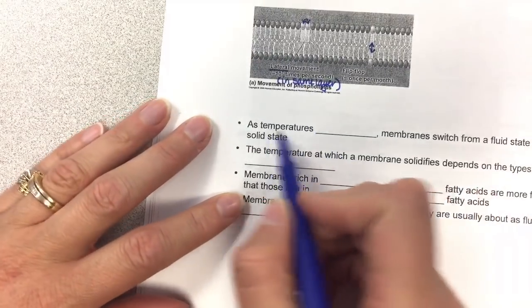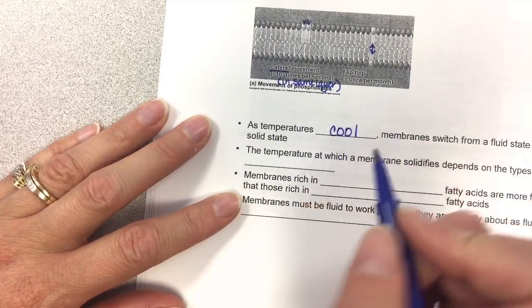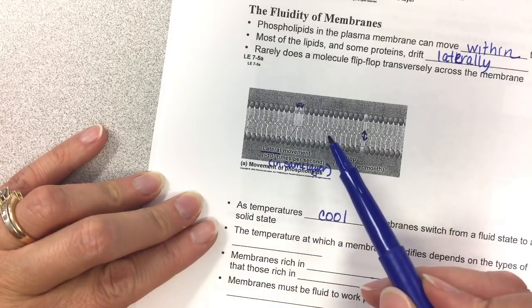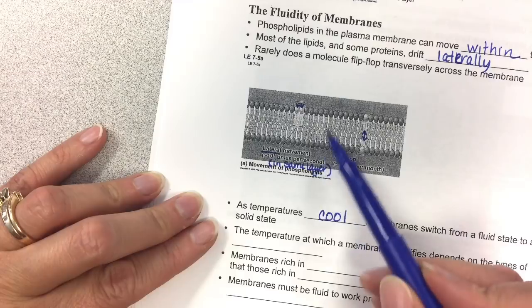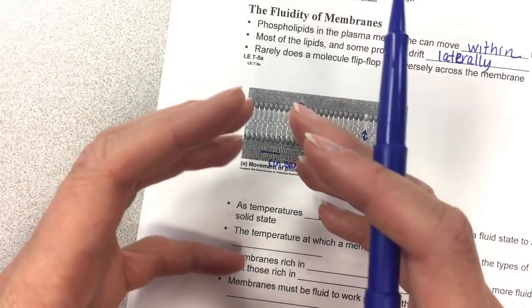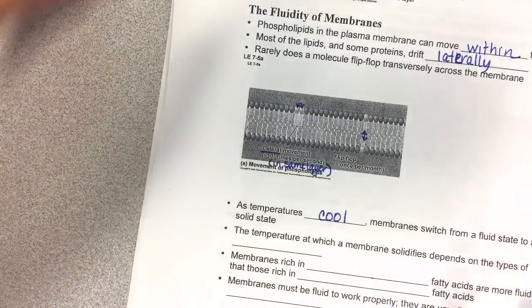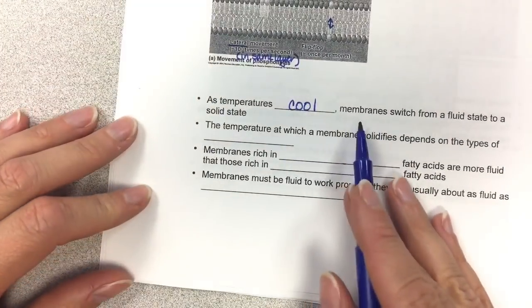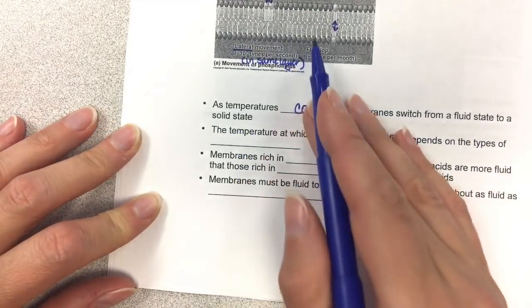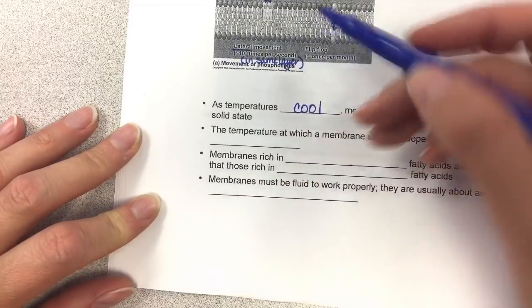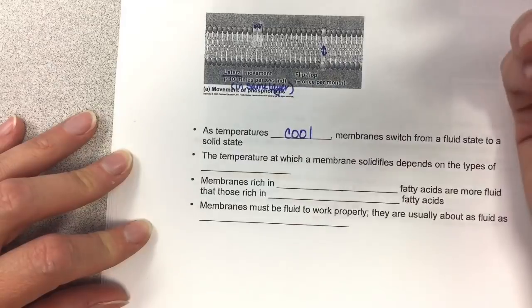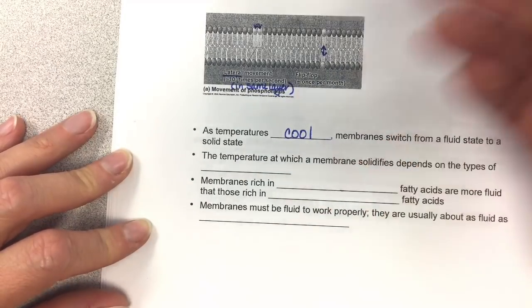So what happens as temperatures cool? What happens to the movement of the phospholipids? The movement goes down, right? The kinetic energy. And so that's how something goes from a fluid, a liquid, to a solid. It freezes. As the temperature cools, membranes switch from a fluid state to a solid state. And that is not good for a cell. If the cell freezes solid, things aren't going to be able to go into and out of the cell, and so you're not going to be able to get things in and waste out.